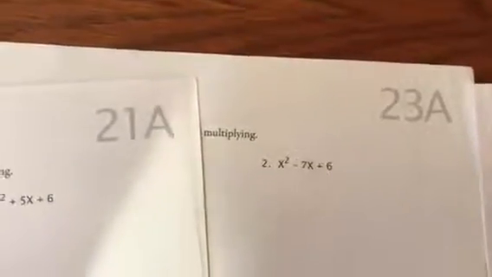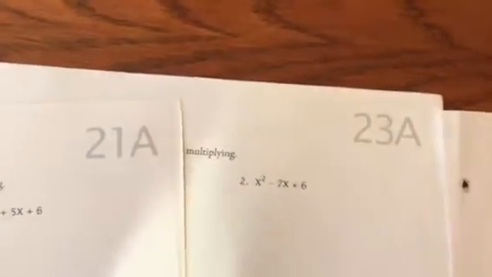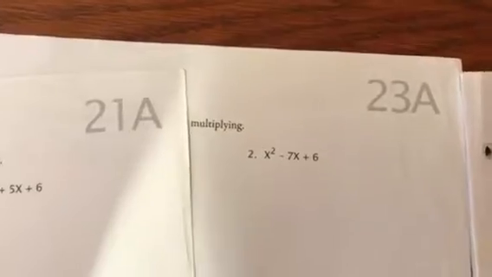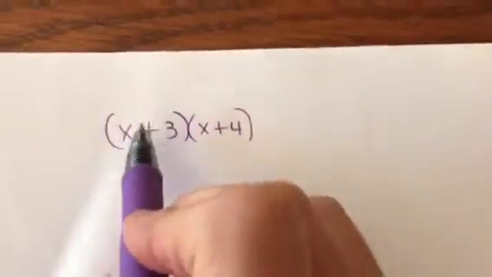This is for Algebra 1, lessons 21 and 23, which I've combined together into one lesson. Before we start this, let's review real quick, how do you multiply binomials?